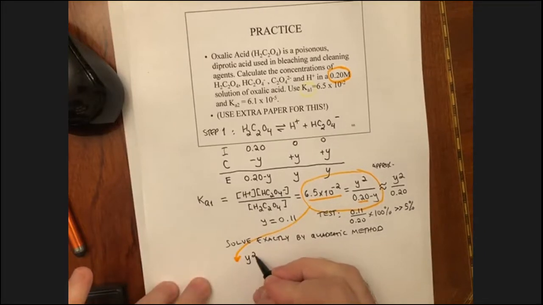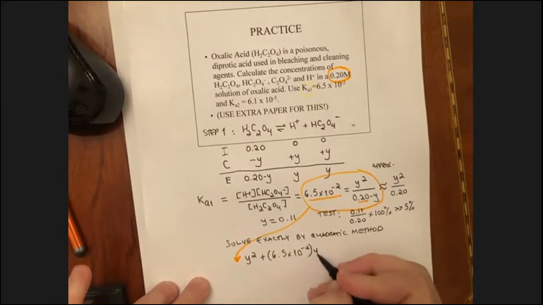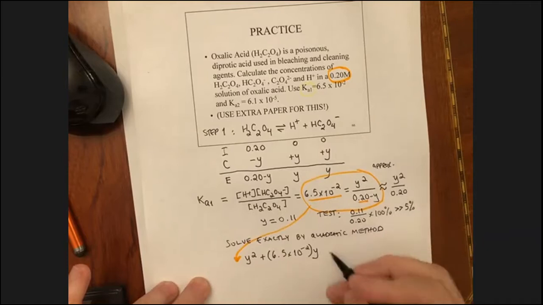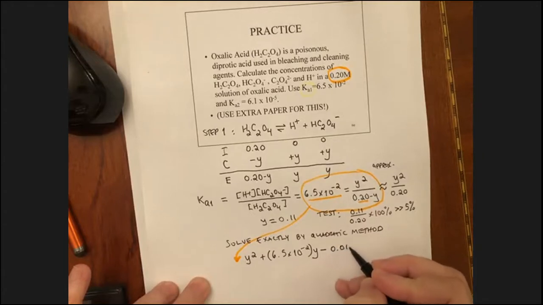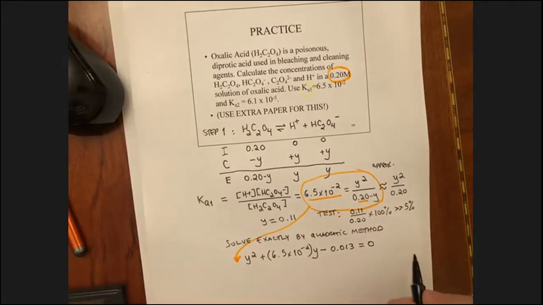Y squared plus 6.5 times y, and I'm going to help a little bit here by saying this is minus 0.013. I took the liberty of skipping some of the math here and let you guys work that out.